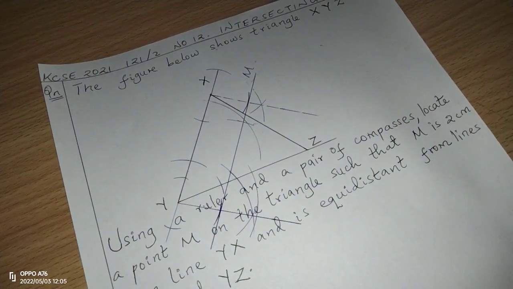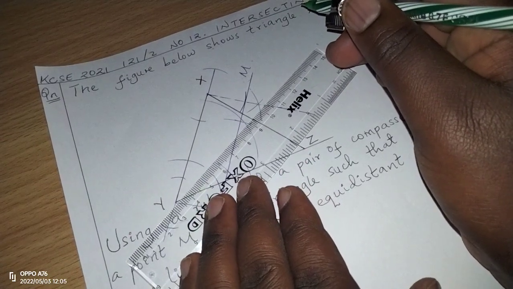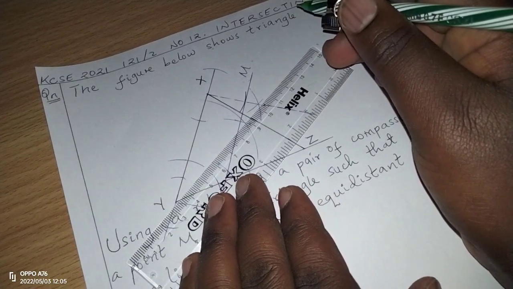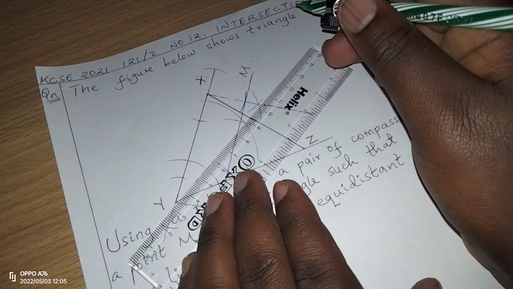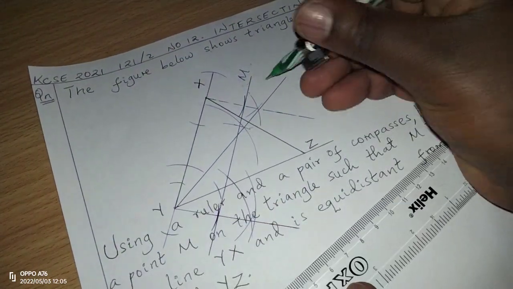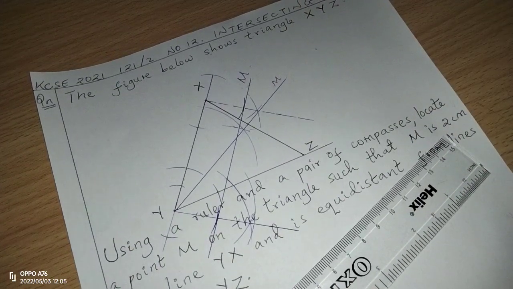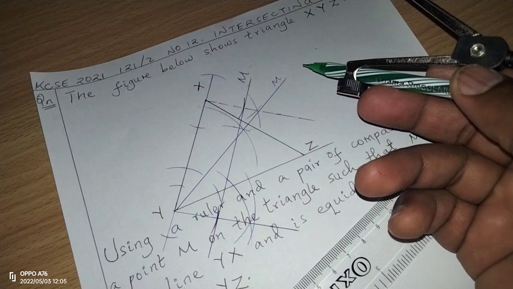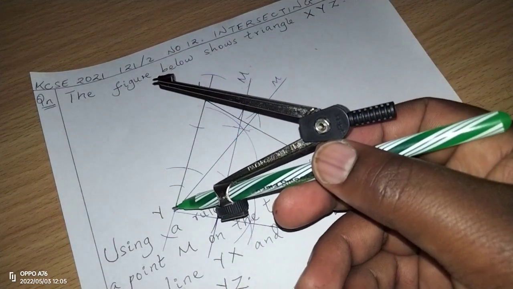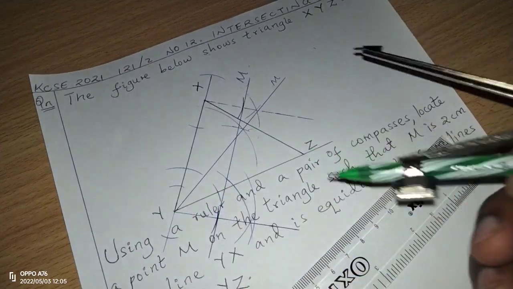Such that now, when we join Y to that intersection of the arcs, we are going to get a straight line. This straight line is the locus again of point M, such that along that line, points are equidistant from YX and YZ.